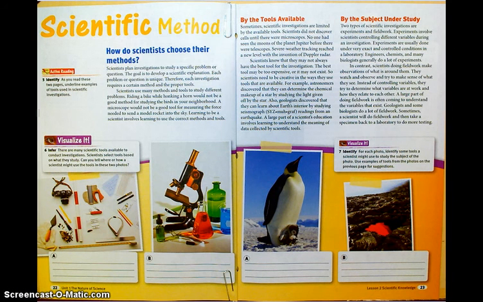I'm on page 22 in Unit 1, Lesson 2. How do scientists choose their methods? How do scientists decide what they're going to do to investigate whatever phenomenon they're trying to find more about? Okay, scientists plan investigations to study a specific problem or question. The goal is to develop a scientific explanation, an explanation as to why something is the way that it is. Each problem or question is unique. Therefore, each investigation requires a certain method and the proper tools. Okay? How are we going to decide what to use and how to do our investigation?